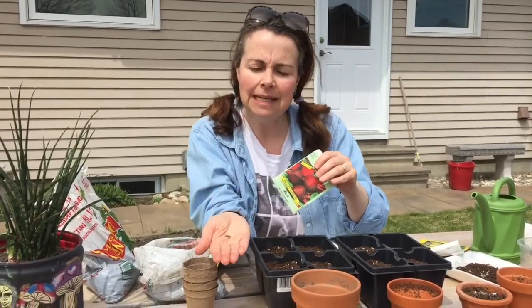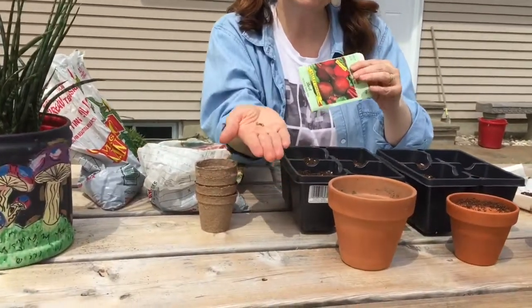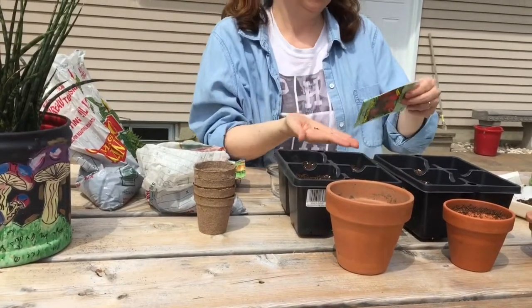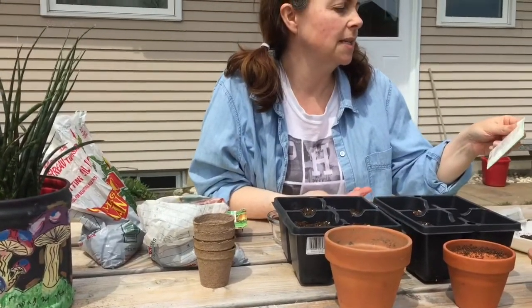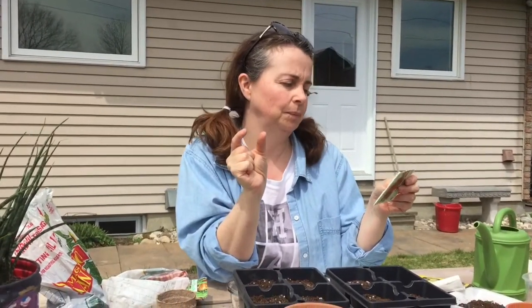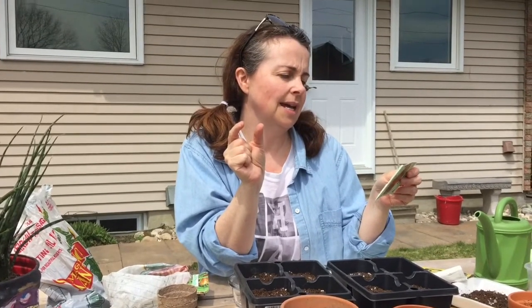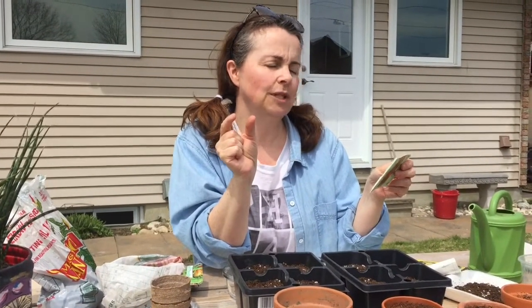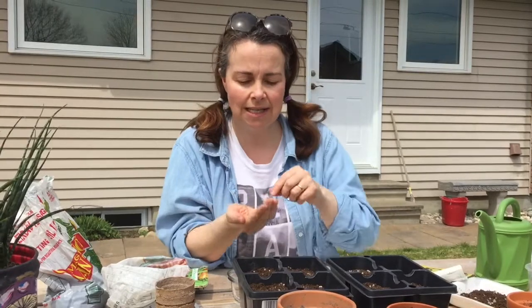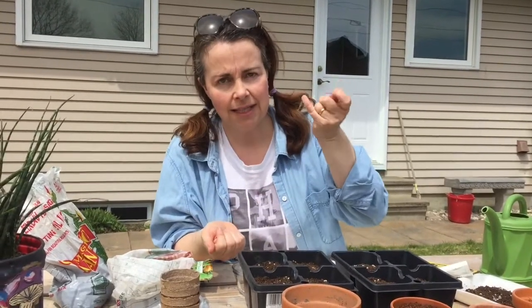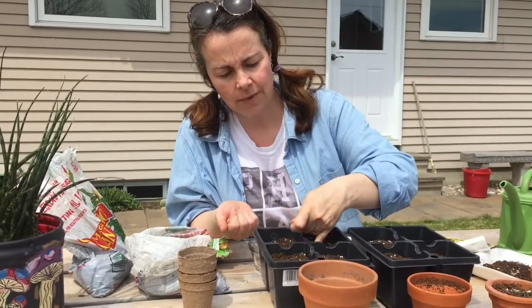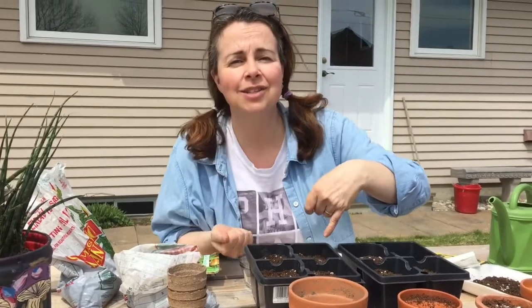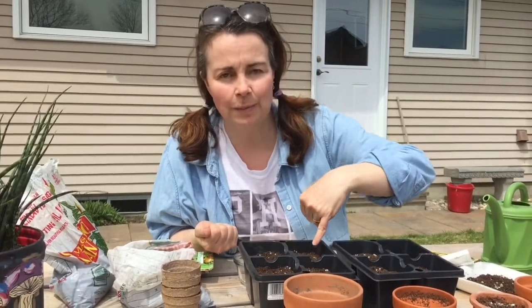I took some seeds. These are beet seeds. It says to space 2.5 centimeters, about this much between. It says that it will take 10 to 20 days to germinate. I like to use my finger to make a little hole. Let's look closer at the hole we're making.